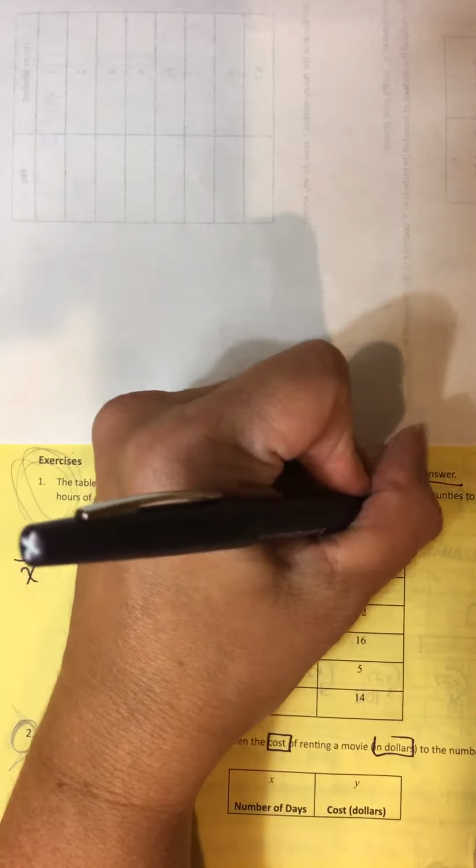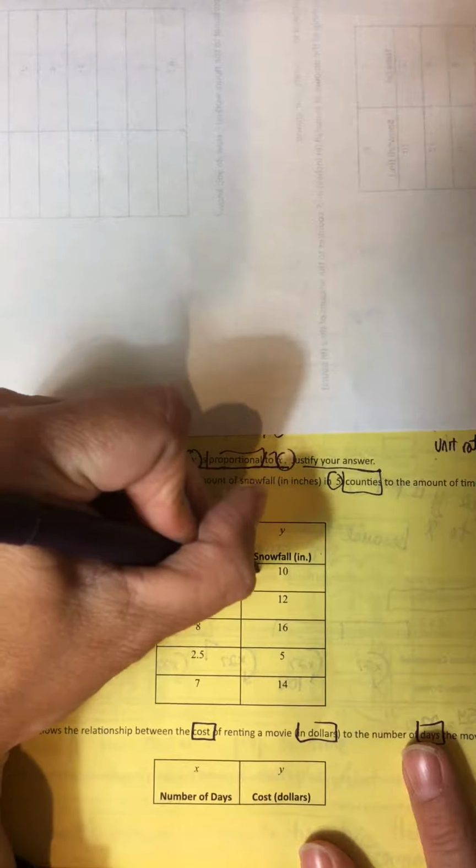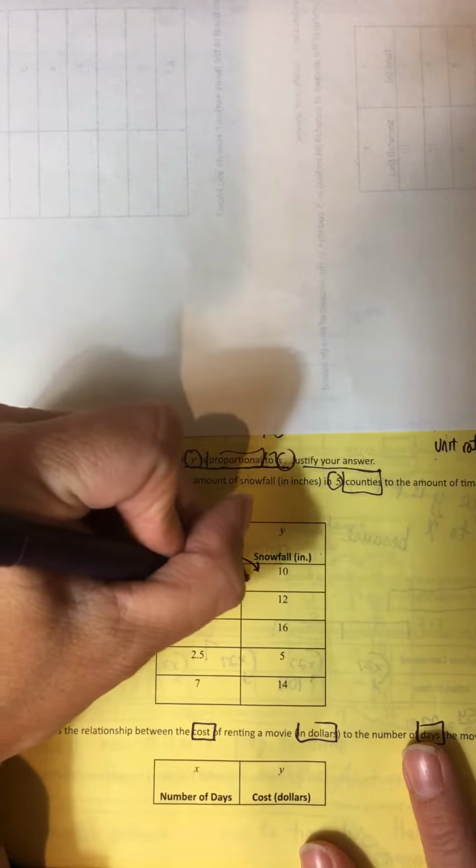And this table shows the relationship of snowfall in inches in 5 counties, written to the amount of time in hours of a recent storm. So looking at what's going on here, the numbers are fairly easy to work with. I'm looking at 2 hours and 10 inches of snowfall, which I notice has a multiplier of 5.